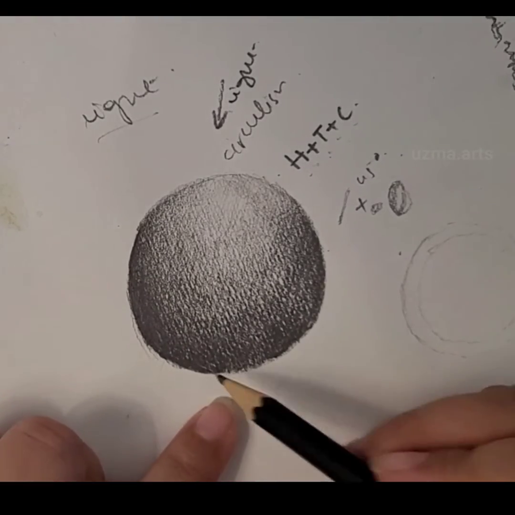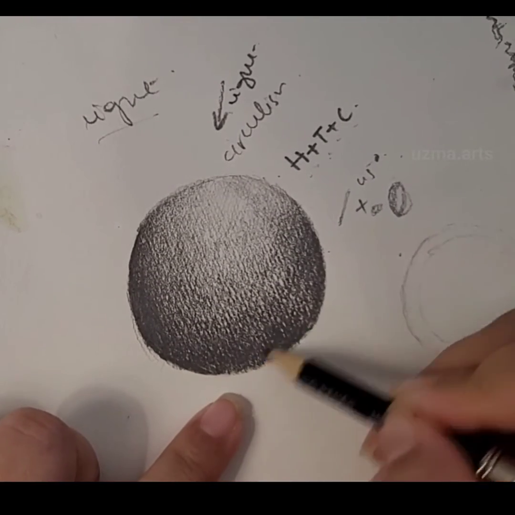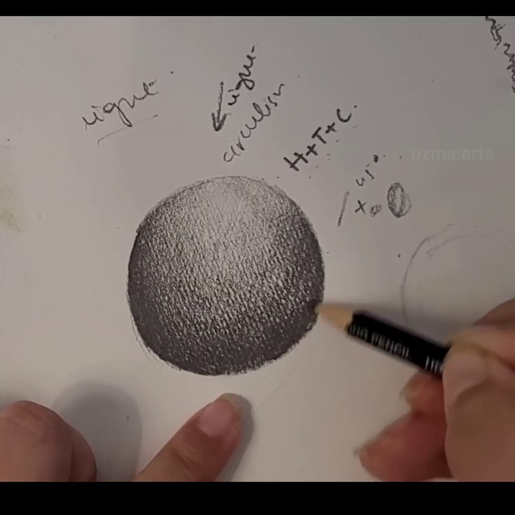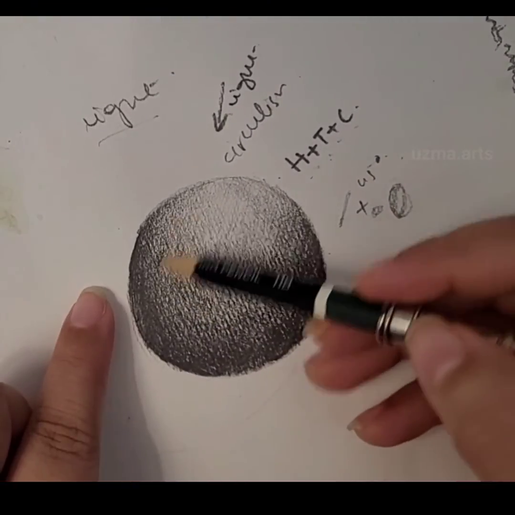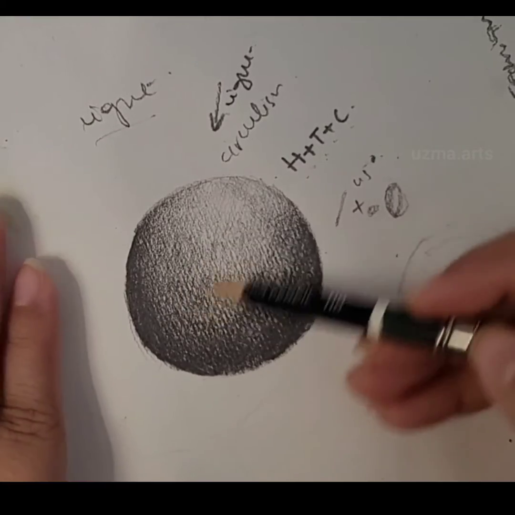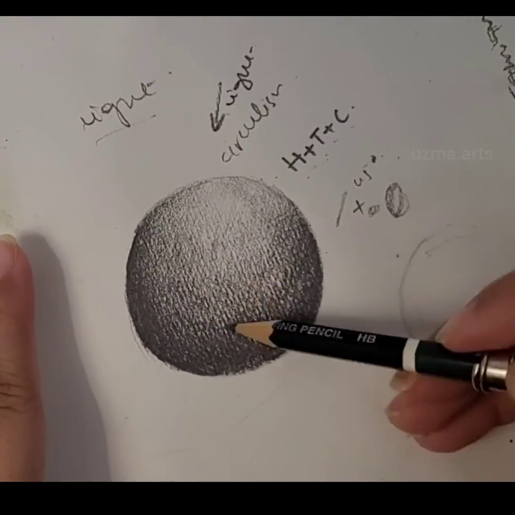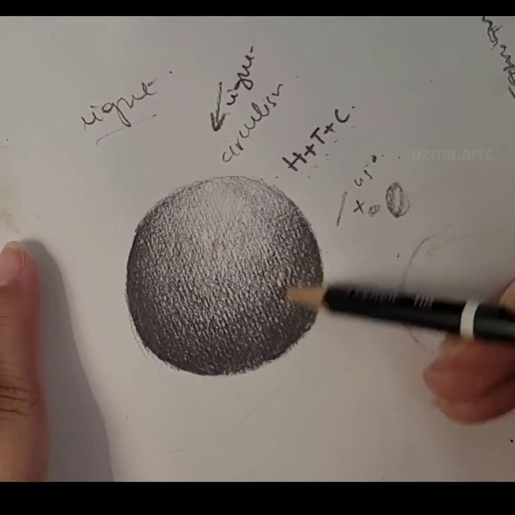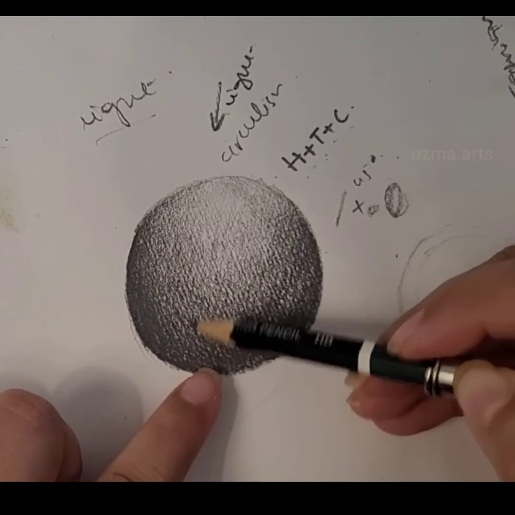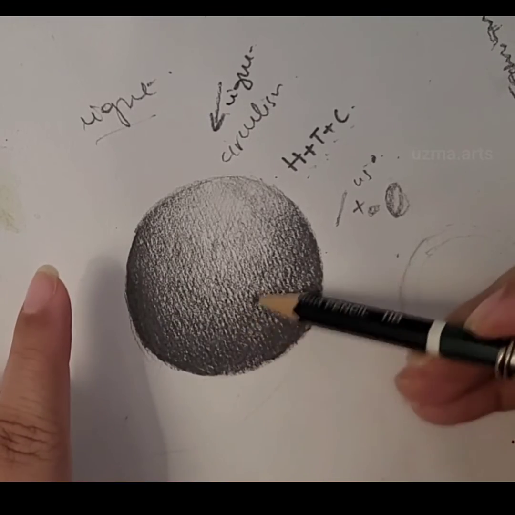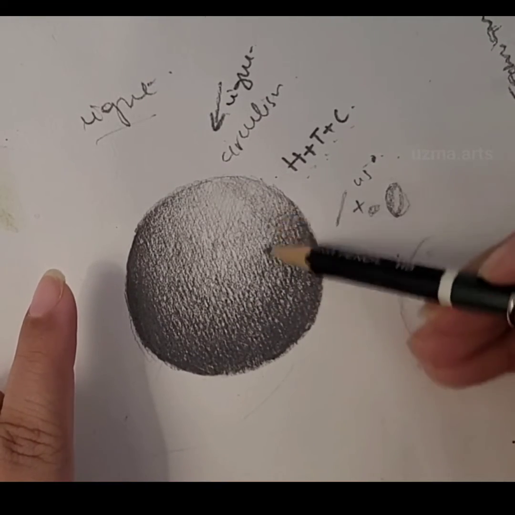Here I have added more pressure because I have to show darkness here, and here I'm using light pressure so that I can show you lighter tone or middle tone. See, I'm using very small strokes to fill the grains.